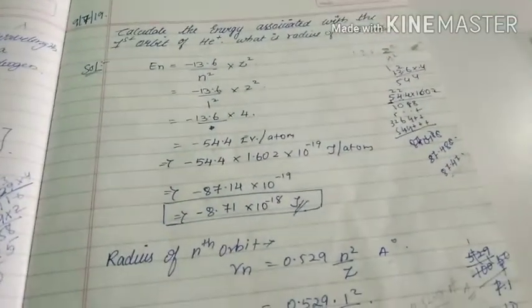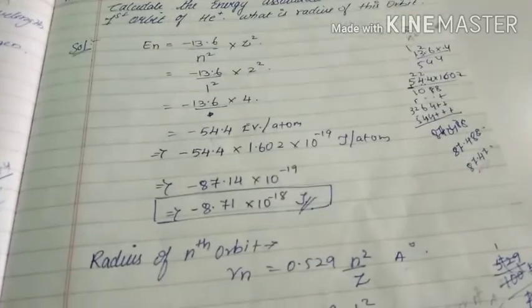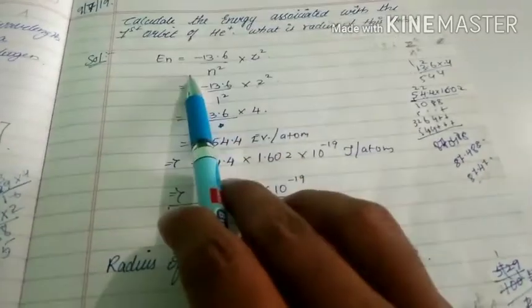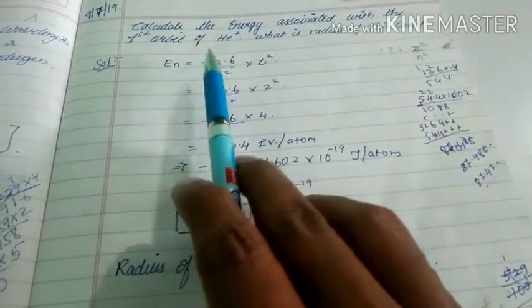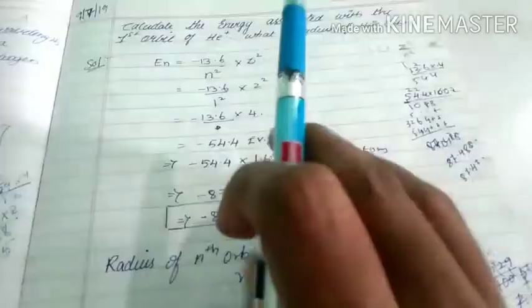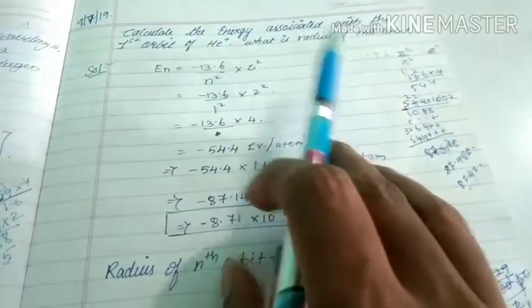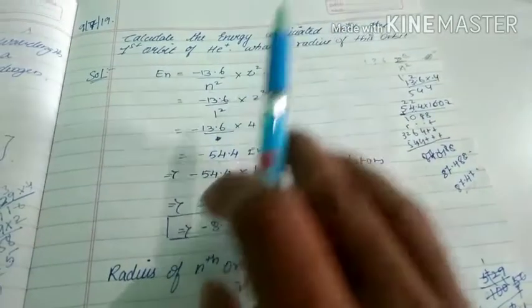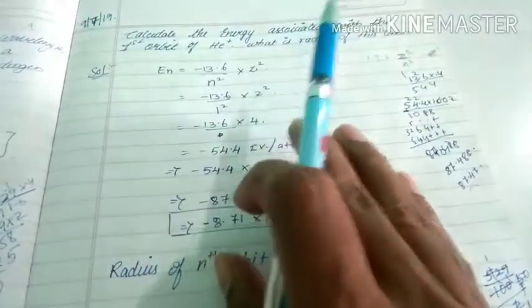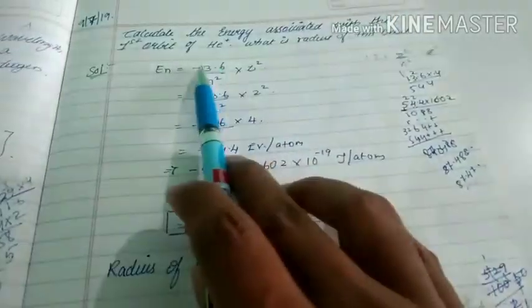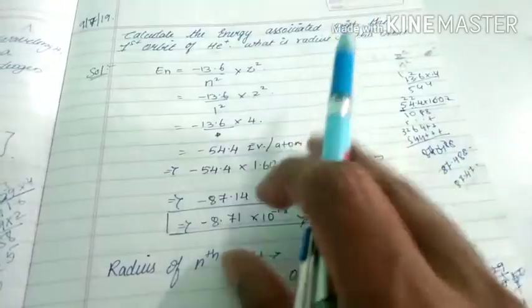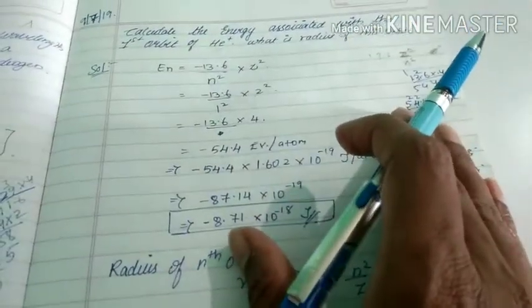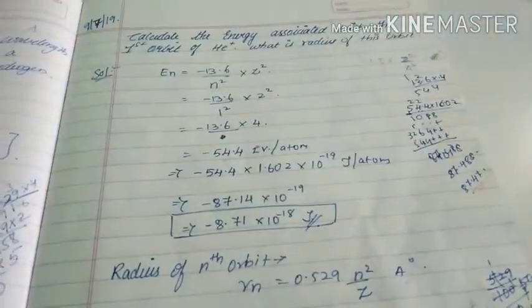Here I have to discuss one more important point. In the energy formula, a negative sign is there. That indicates that energy is released, but not that energy is negative. So energy is always positive. This negative sign indicates energy is released. So you have to remember that point.